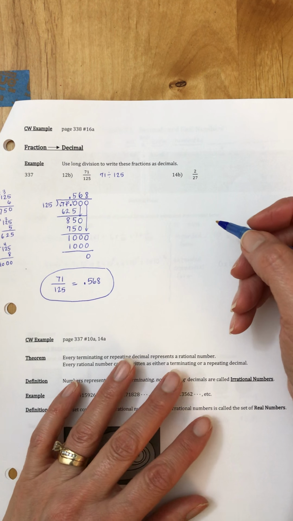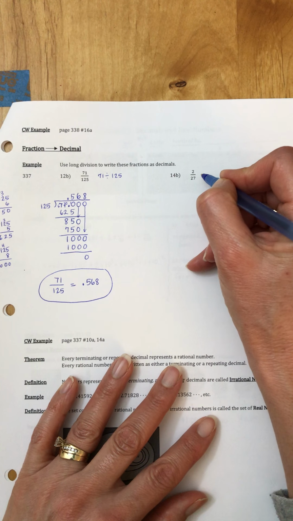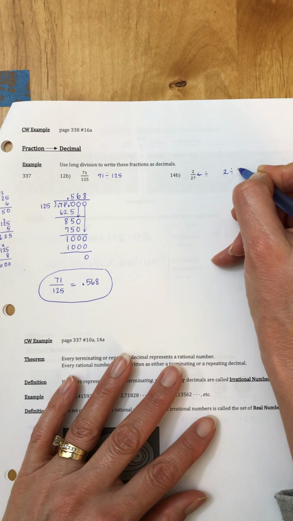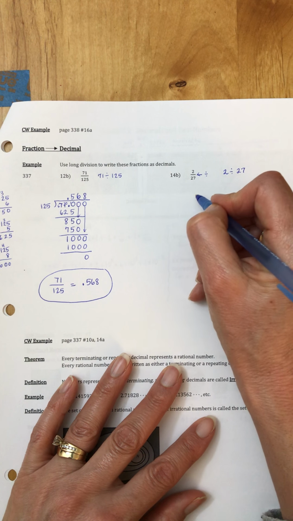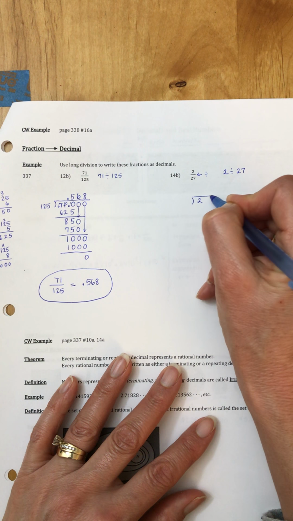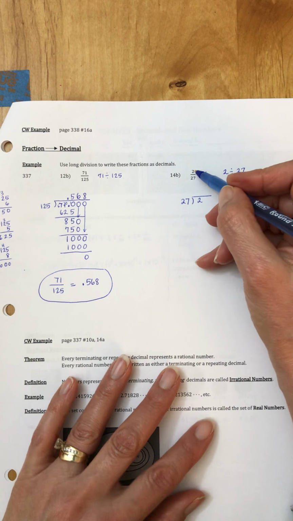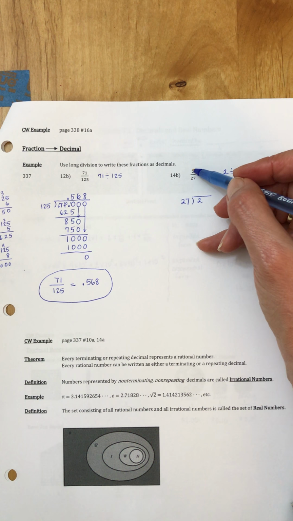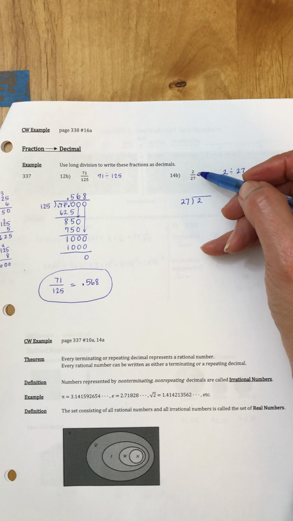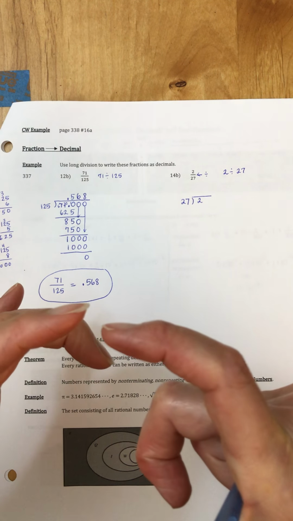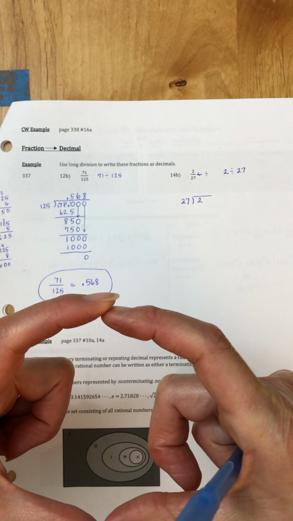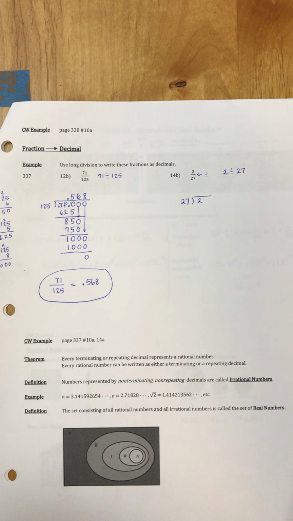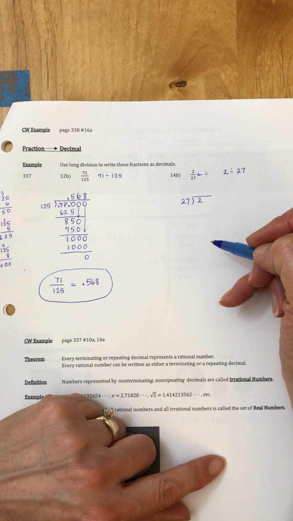All right, let's try another one here. So this one, remember this symbol here means divide. So this is saying 2 divided by 27. Let's guess on this one first. 2 over 27. 2 is not very much out of 27. So think about a whole pie, and it's divided into 27 pieces, and you have 2 of those 27 pieces. You don't have very much, do you? So this decimal is going to be pretty small.